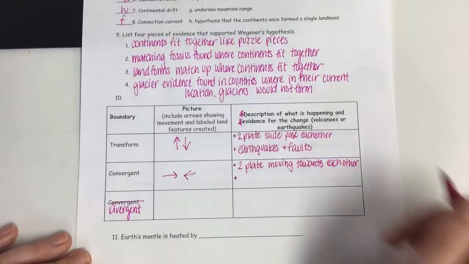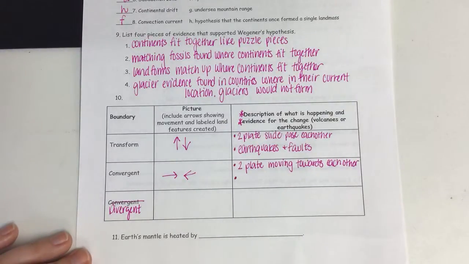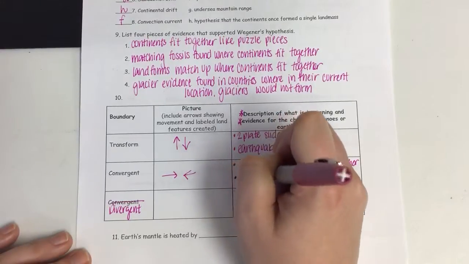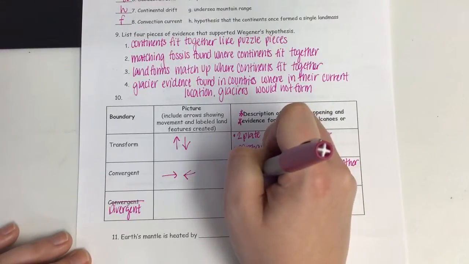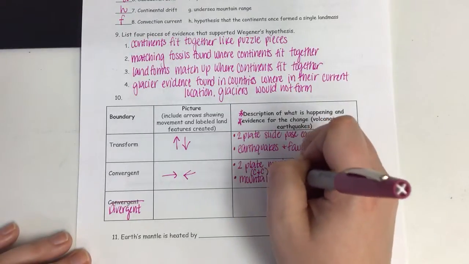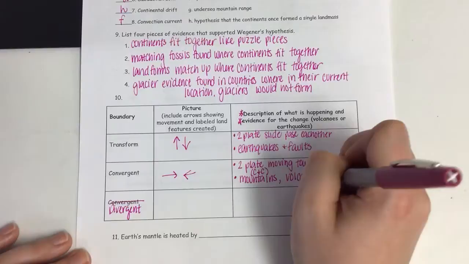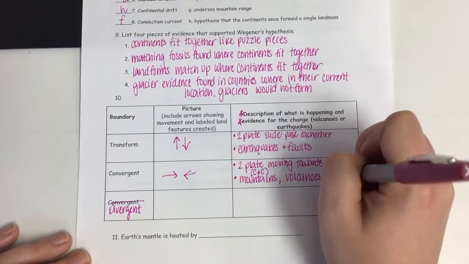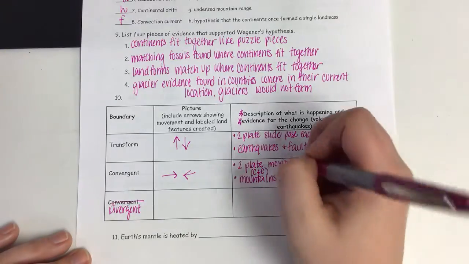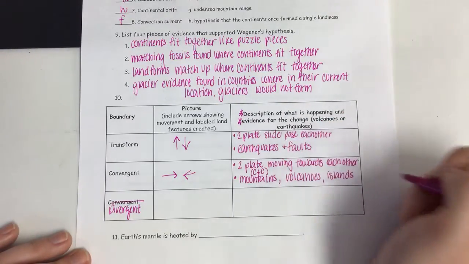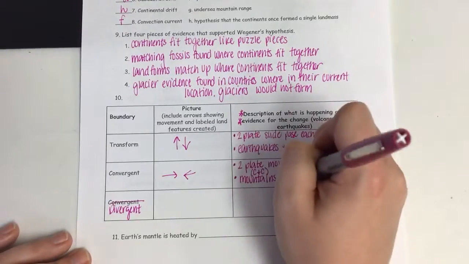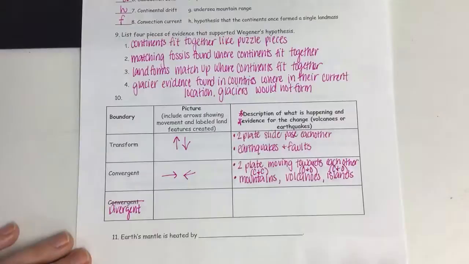And the evidence that shows that this is actually happening includes mountains. And this is continental and continental colliding. Okay. Then we have volcanoes and islands. Okay. And these can happen for continental and oceanic, or oceanic and oceanic. So this one's continental and oceanic, and this is two oceanics.